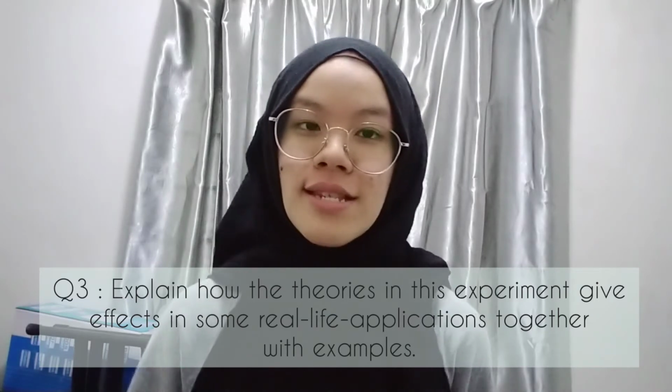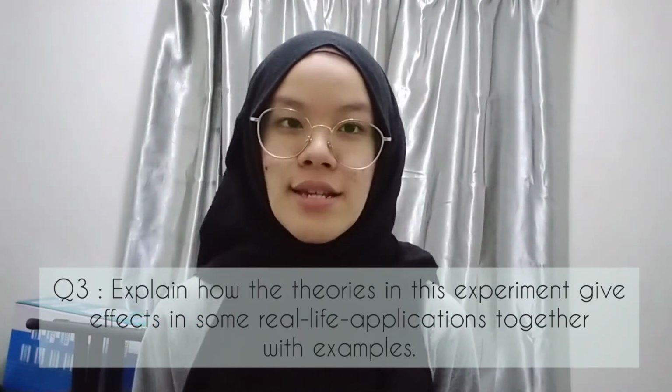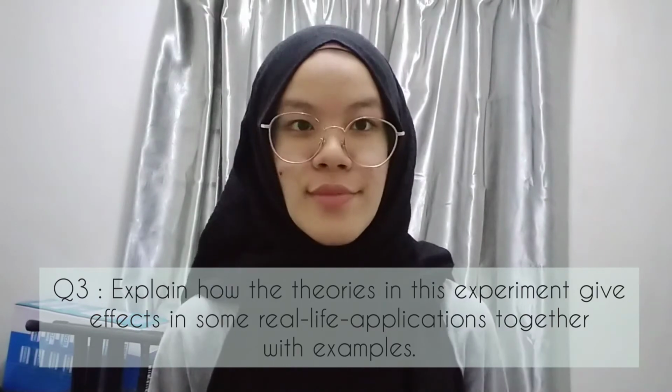Explain how the theories in this experiment give effects in some real-life applications, together with examples. Bigger shaft will give bigger distance travel. For example, the Ferris wheel consisting of a rotating upright wheel with a large diameter. When the Ferris wheel has a large diameter, the distance travel of the Ferris wheel will be large also, so the people who ride it will have much time to play with the Ferris wheel without the need to rotate the wheel many times.